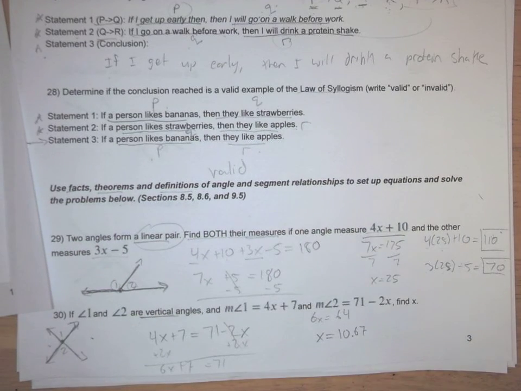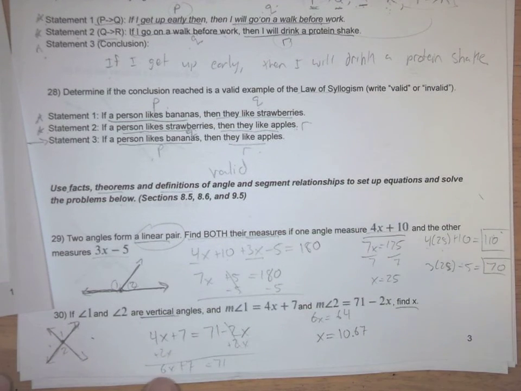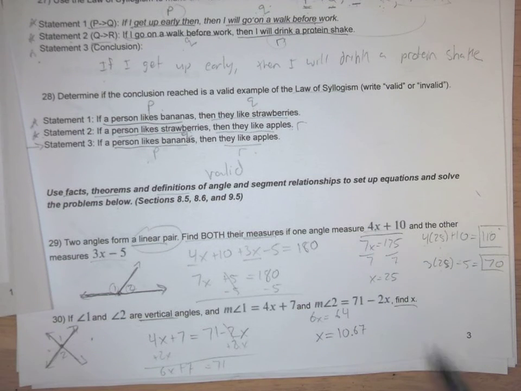Okay. Now that's not what we were after. We were actually after the angle measurements. Oh no, wait. Find x. Ha! We were supposed to find x. Cool. We did. If we wanted to find the angle measurements, we could plug those measurements back in. So we could take this number and multiply it by 4 and add 7. Let's figure out what that is.